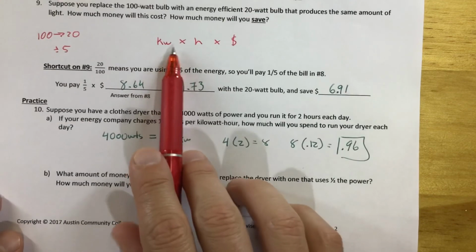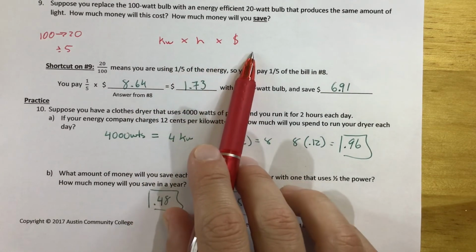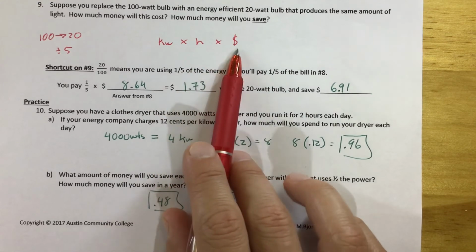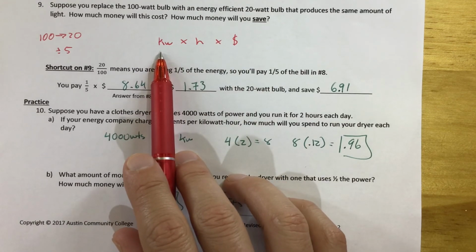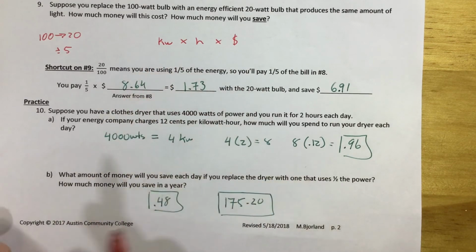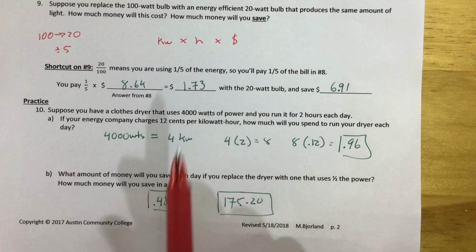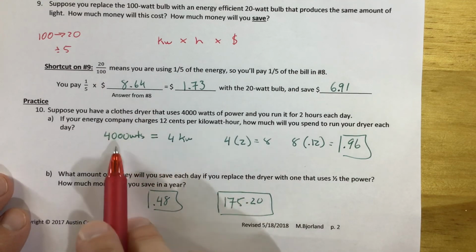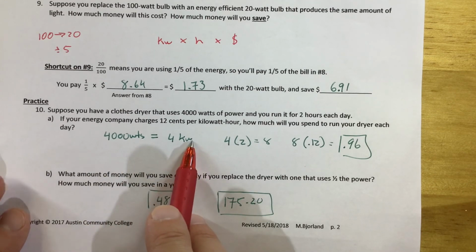Here's our parts. Let's see if we can show these. You need to know your kilowatts, you need to know your number of hours, and you need to know your price. Look, number of hours we got, it was 2. They just said it was 2. The price we got, it's 12 cents. Okay, so the only little bit of work we have to do at the beginning is to get your kilowatts. They tell us that it's 4,000 watts. Remember, take whatever your wattage is and divide that down by 1,000 to get it in terms of kilowatts. So if I divide 4,000 watts by 1,000, I get 4 kilowatts.